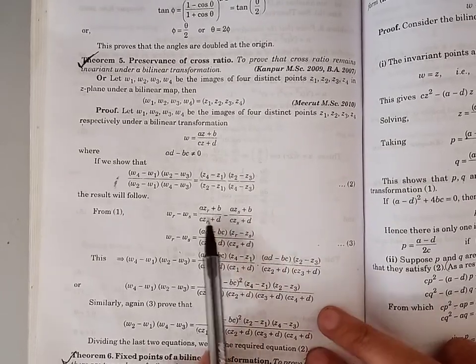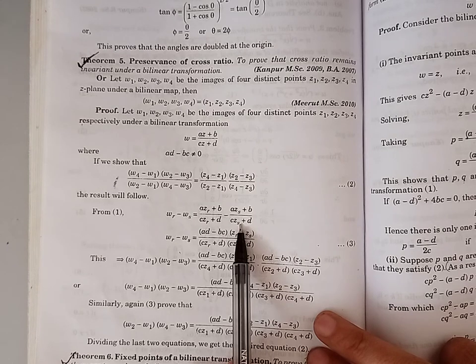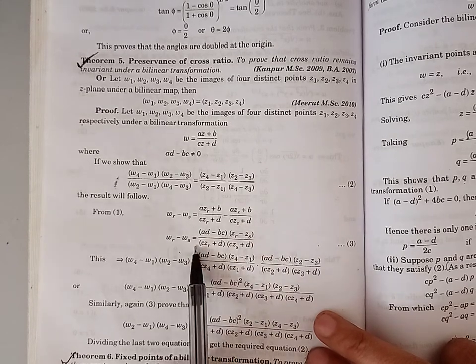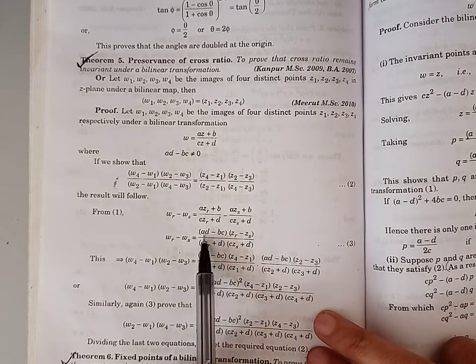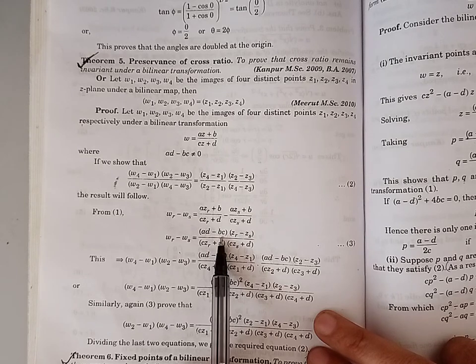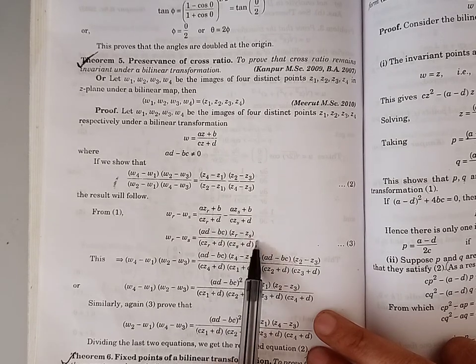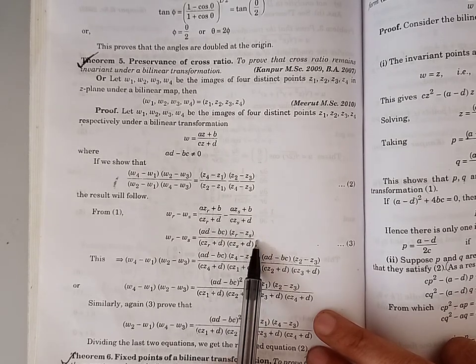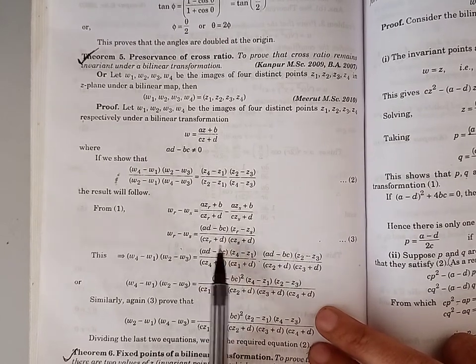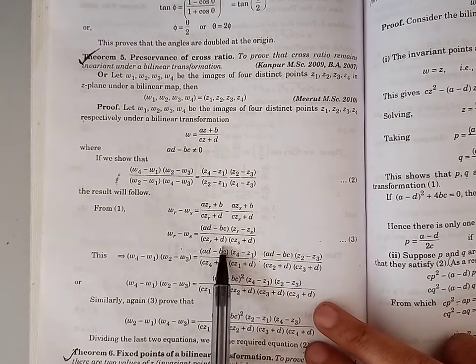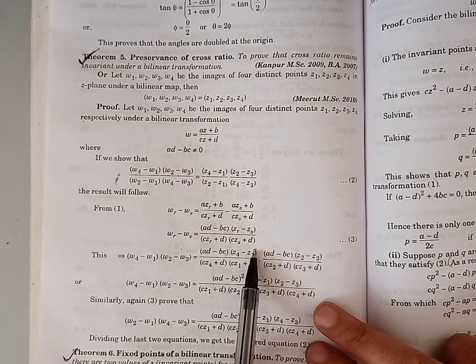Now let us take LCM here. So WR minus WS is given by (AD minus BC) multiplied with (ZR minus ZS). In the denominator we have (C ZR + D) multiplied with (C ZS + D).